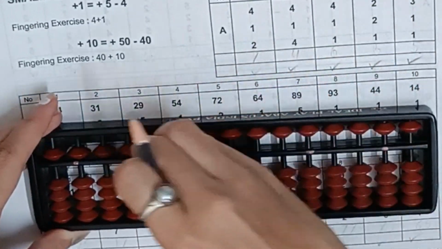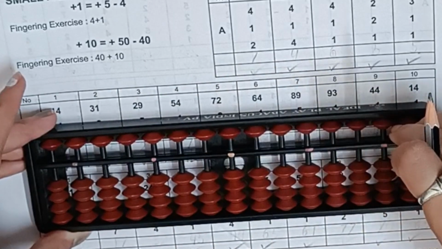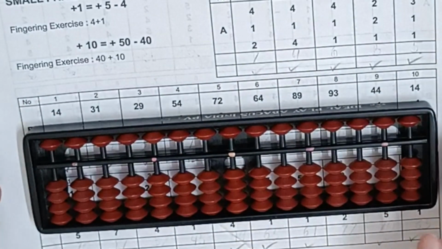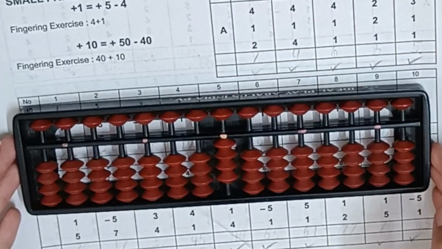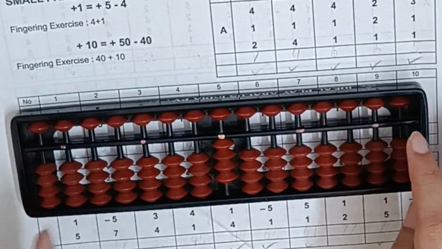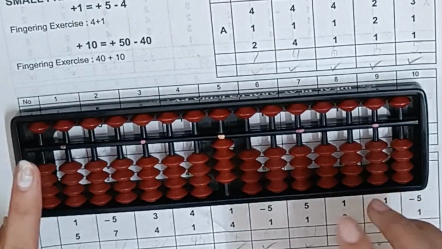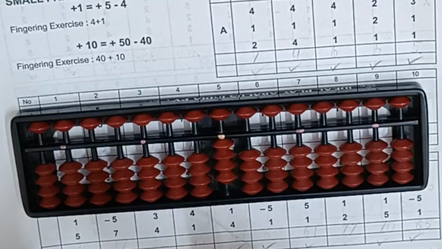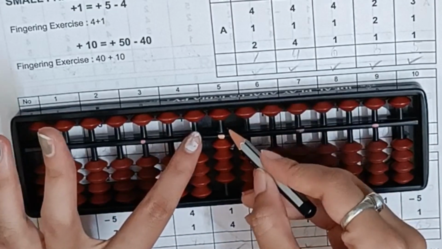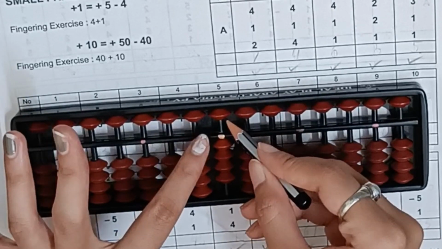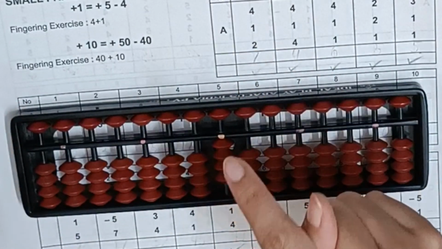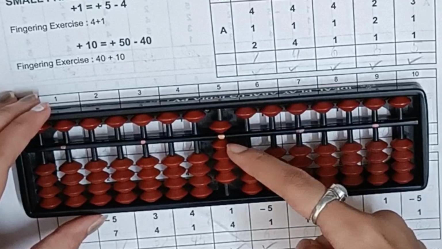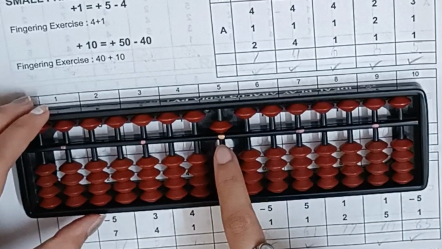As usual, first we will do our basic finger exercise, which is 4 plus 1. For plus 1 we have two formulas, big friend and small friend. To understand which formula to use, we have to see how is 5. 5 is free. If 5 is free, then you will use small friend formula. What is your small friend formula? Add 5 less 4. So do it. What is your answer?